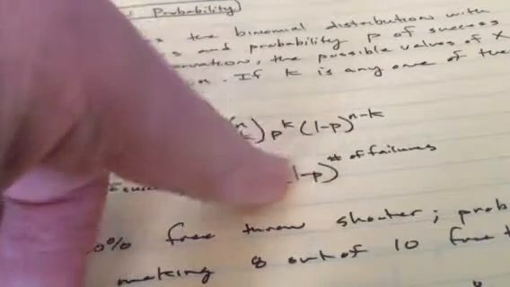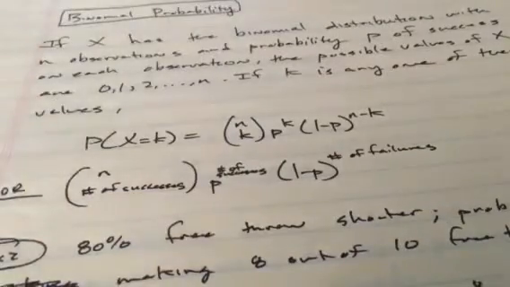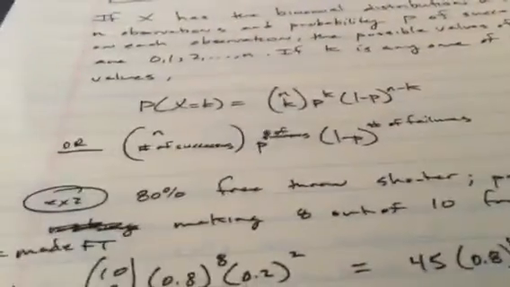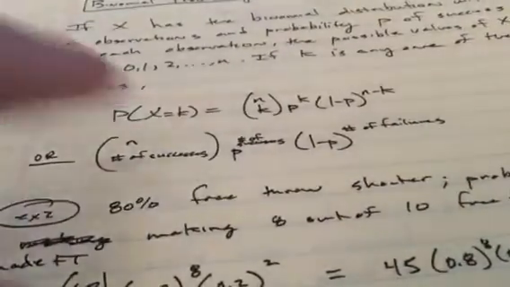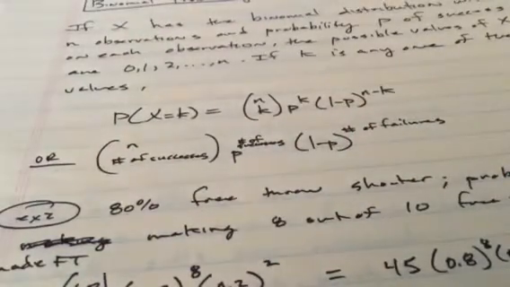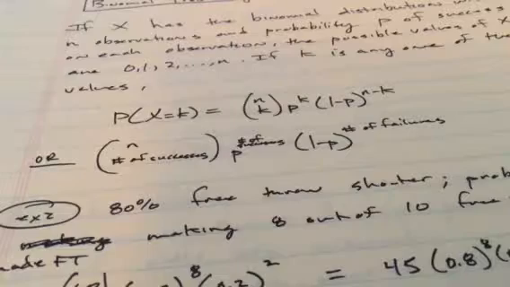1 minus p is simply the probability of failure. If I have an 80% chance of being successful, I have a 20% chance of failing. And then n minus k is simply how many times in that problem we want to be unsuccessful. Here's a layman's term to write it. Anyway, highlight this, folks. This is key right there. That is the sweet, sweet binomial probability distribution.